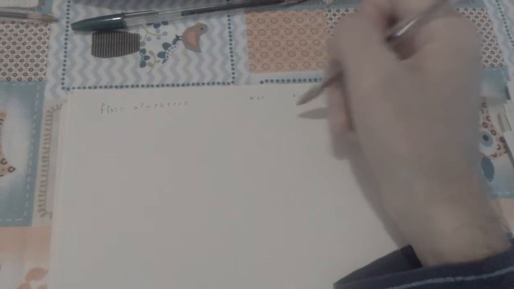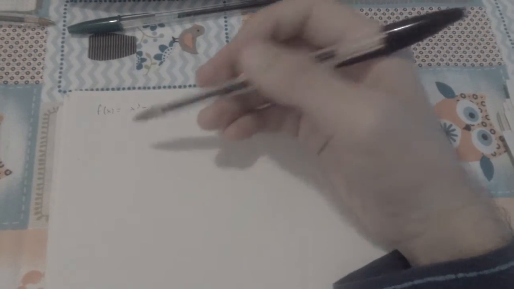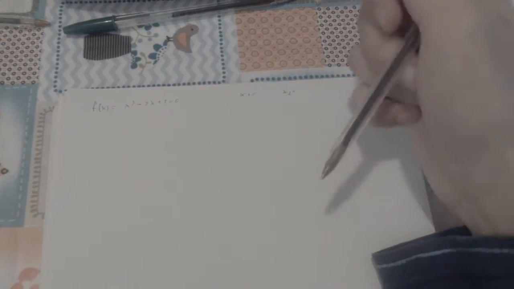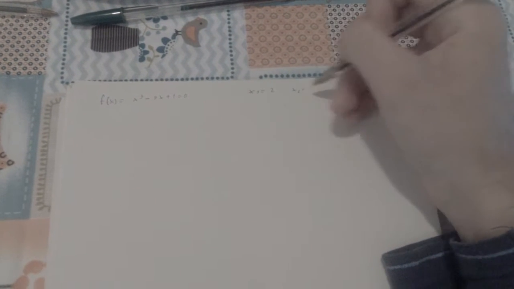Those are going to be my 2 points, and I choose those 2 points so that once I plug them back into our function, they give me a negative value and a positive value, or a positive value and a negative value. Anyway, they have to be opposite, so that if they are and the function is continuous, there must be a point in between in which the function is going to cross the axis, and therefore it's going to be 0. So as x1, this time I'm going to start with 2, and x2 is going to start with 3.